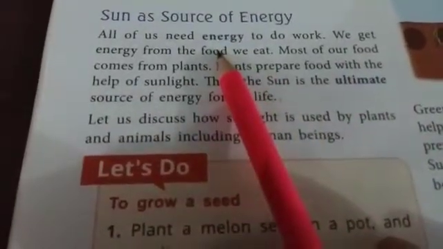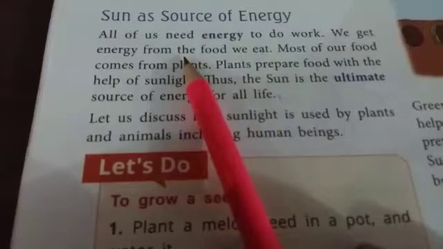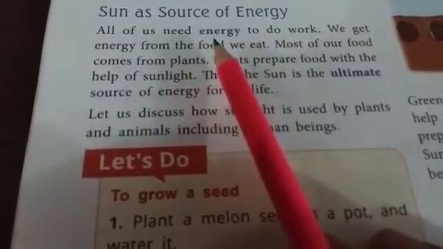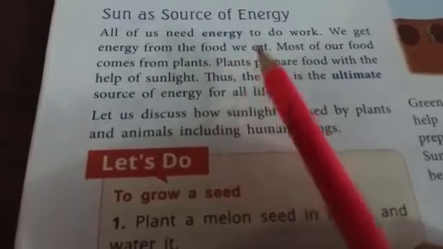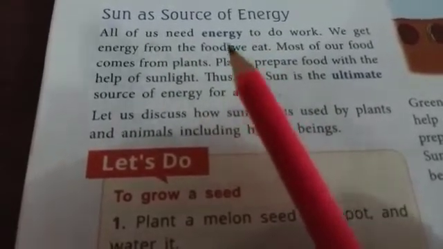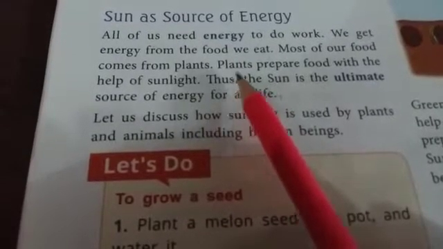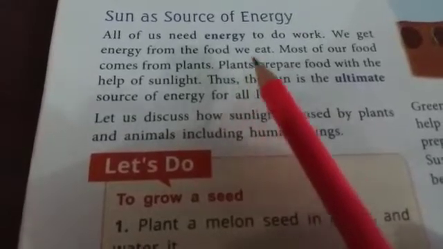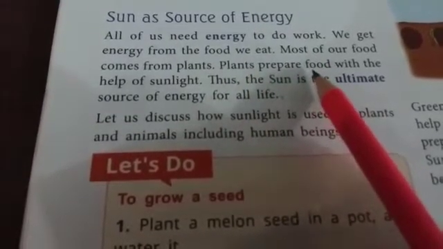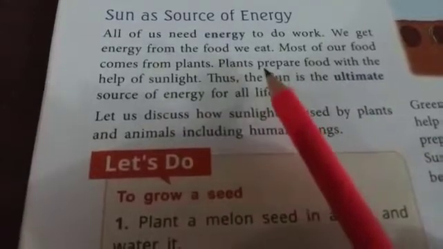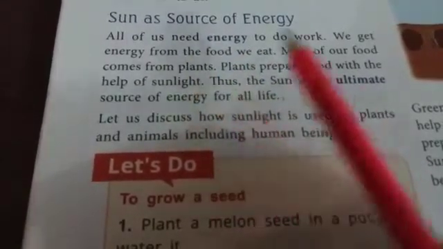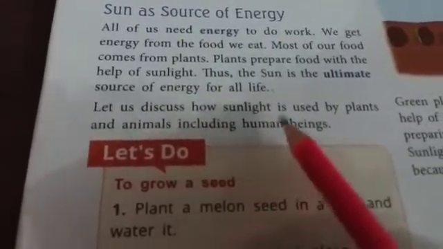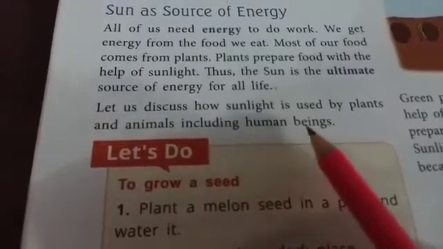Now, the sun is a source of energy. We get energy in the form of heat and light. All of us need energy to do work. We get energy from the food that we eat, and from where do we get this food? Most of the food we get from plants. Now plants prepare their food, and how do they prepare it? With the help of sunlight. So ultimately all living things depend on the sun as their source of energy. Now let us discuss how sunlight is used by plants and animals, including human beings.